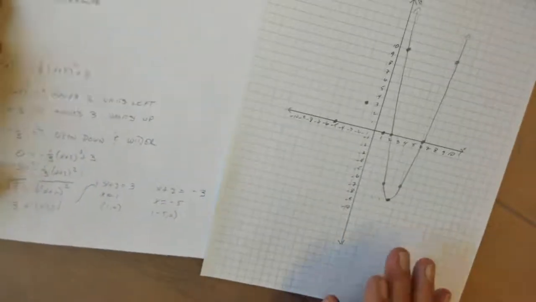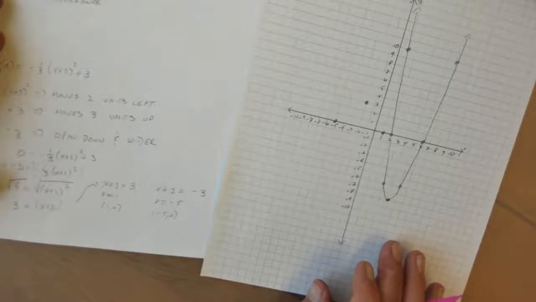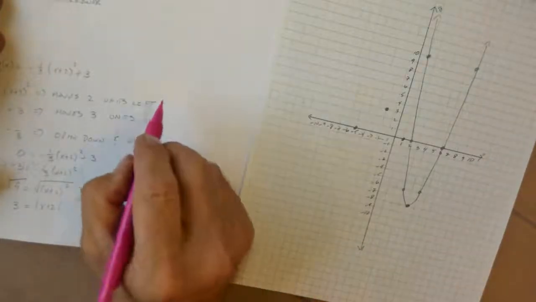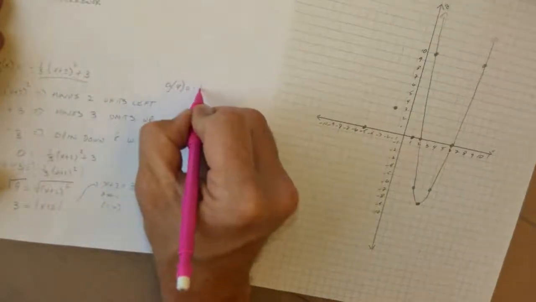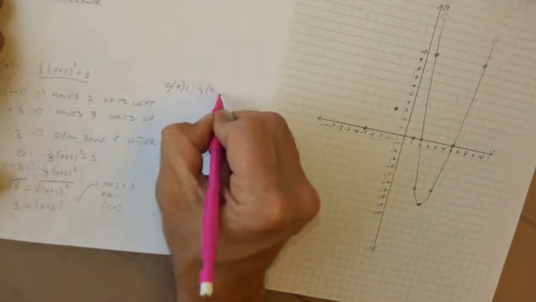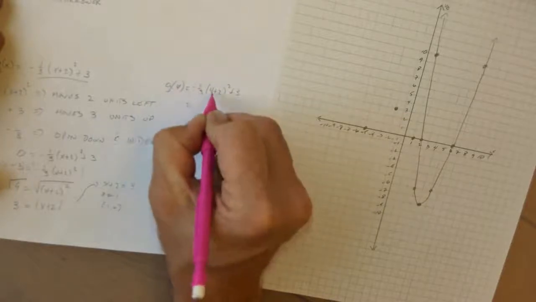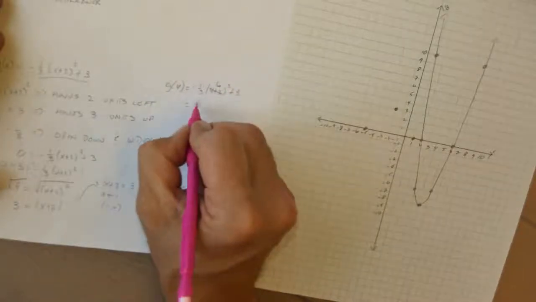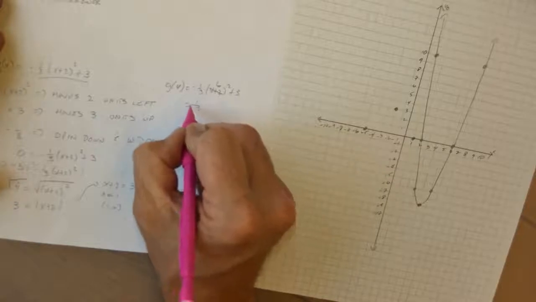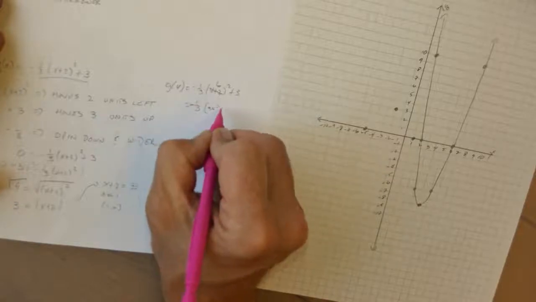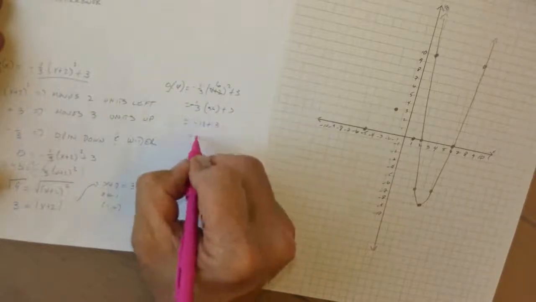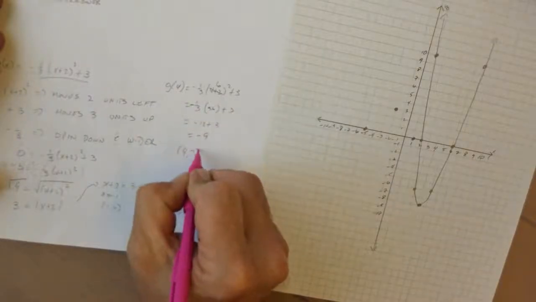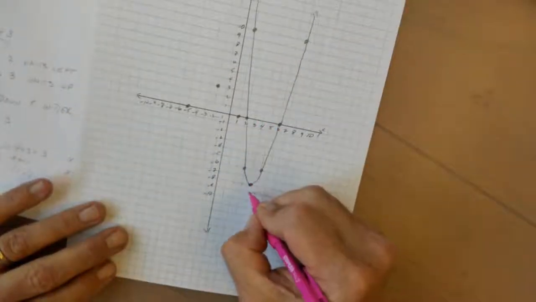And then I'm going to use 4 as another x coordinate. I'm going to find g of 4. So negative 1/3 times 4 plus 2 squared plus 3. That's 6. So negative 1/3 times 6 squared, which is 36, would be negative 12 plus 3, or negative 9. So we have the point 4, negative 9. So here's 4, negative 9.